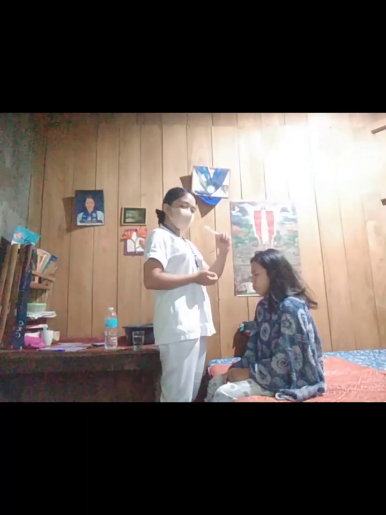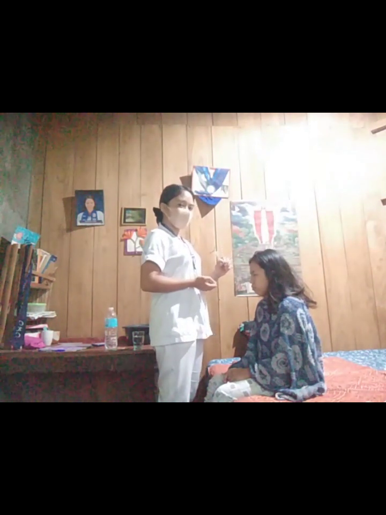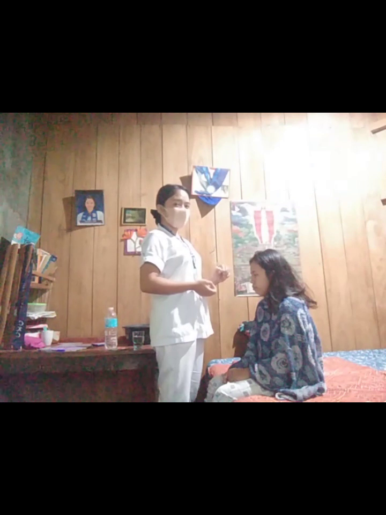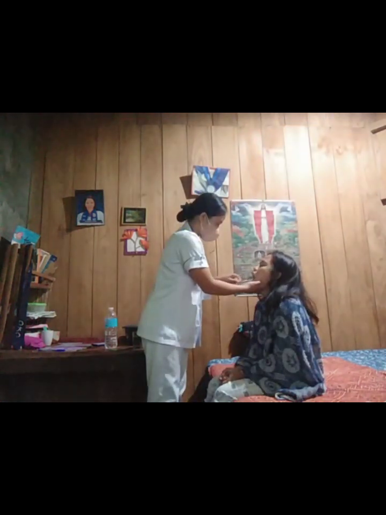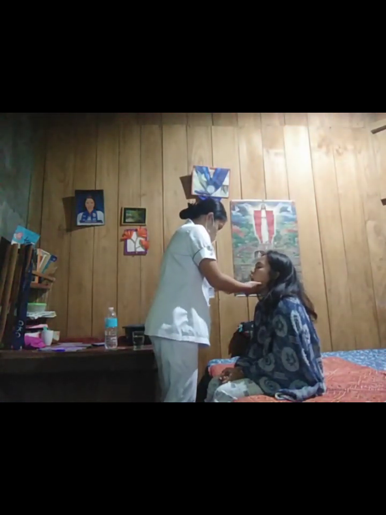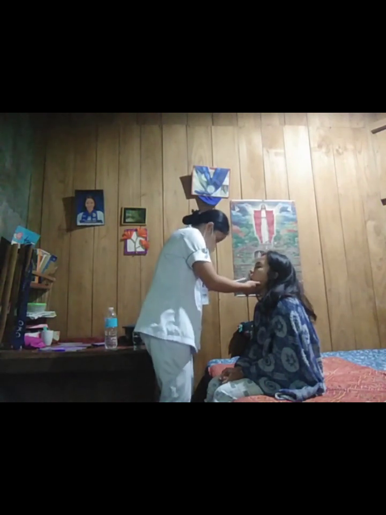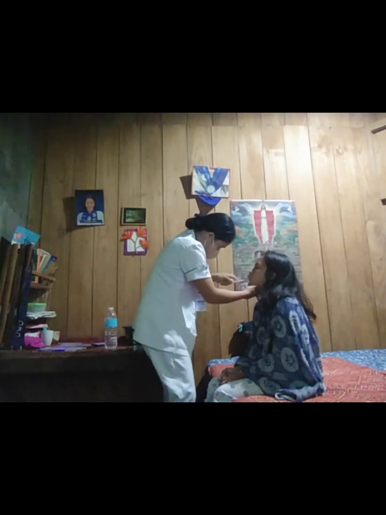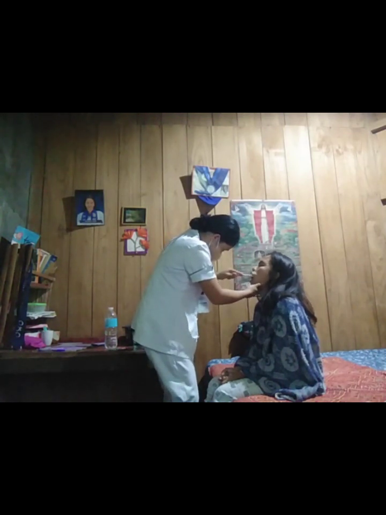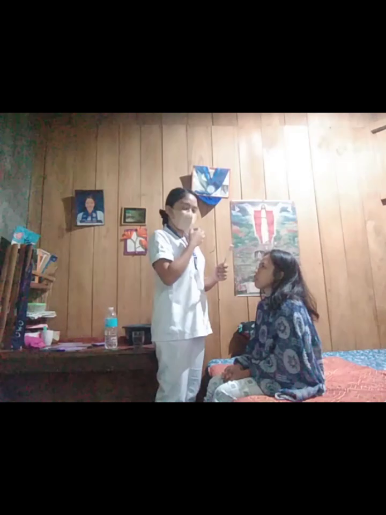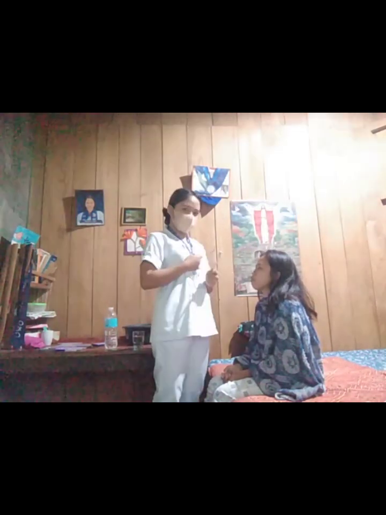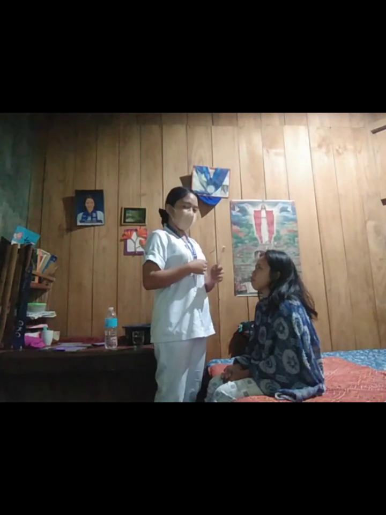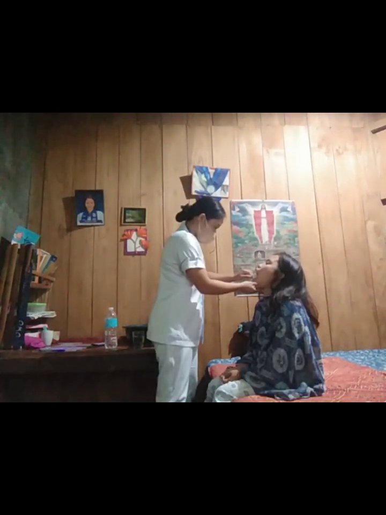Next, place the brush at a 45-degree angle to the gum line and brush from the gum line to the crown of each tooth. This is to ensure that all areas are cleaned with the toothbrush. And the next is to brush the tongue. I brush the tongue gently with the toothbrush.